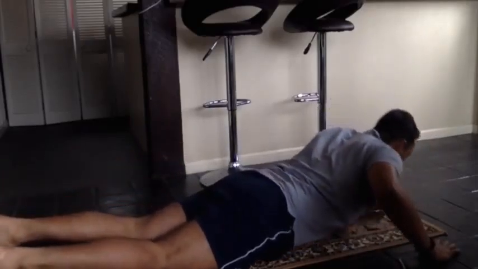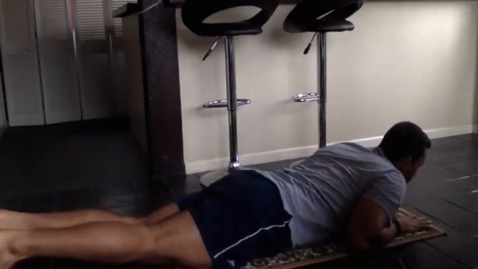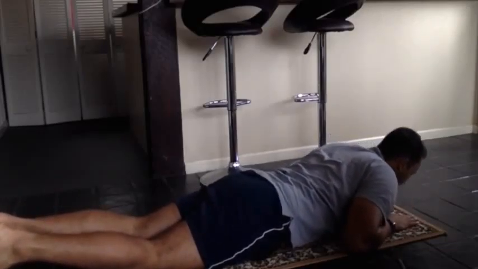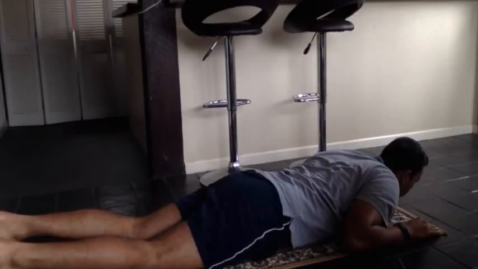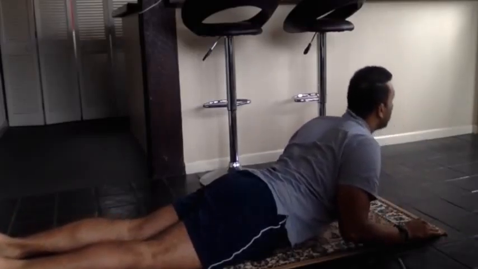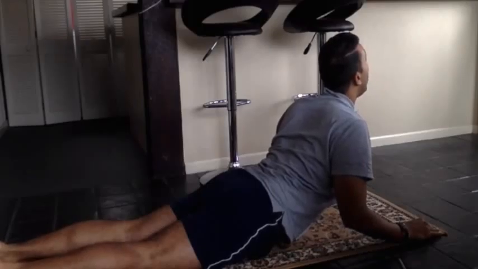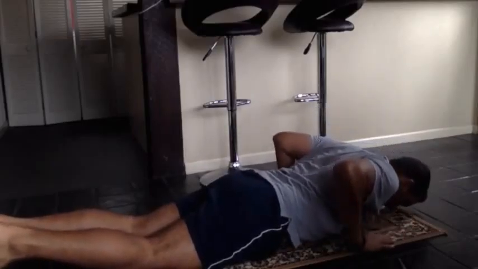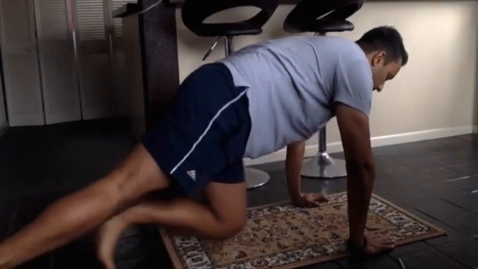And then we are going to do the trunk extension. So here your chest is touching the ground, and then you're raising your head up slowly, then you're looking upwards, and this is your trunk extension. Perfect. Yeah. And then relax. Okay.